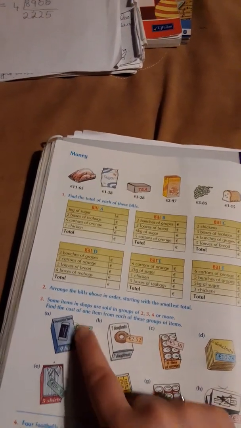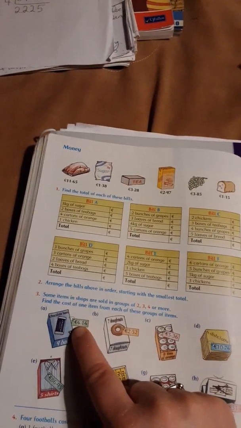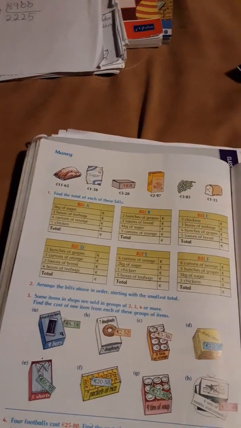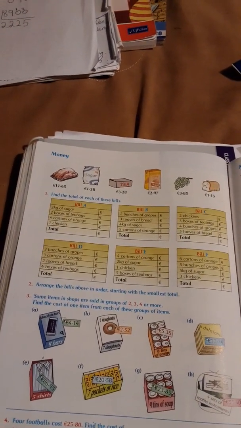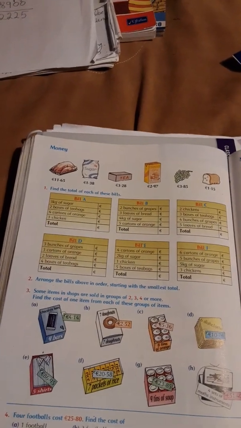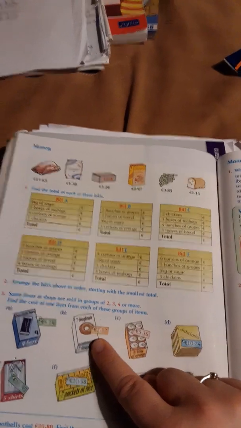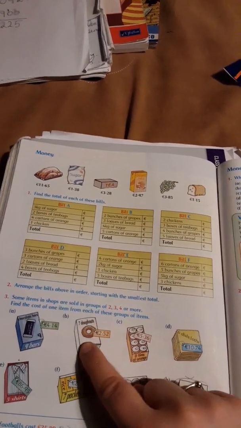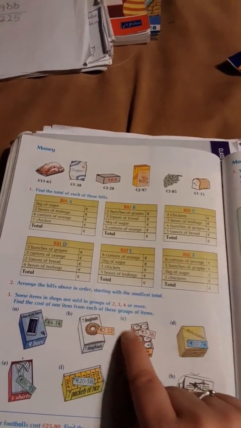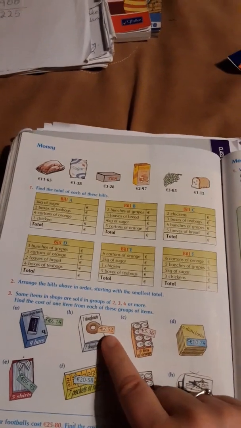So you've got 9 bars in this box of bars, and the cost of the box is $4.14. So in order to find out what one bar costs, you need to divide $4.14 by 9. Here at B, you've got 7 donuts in a box, and they're $2.52 for the box. Pretty reasonable.